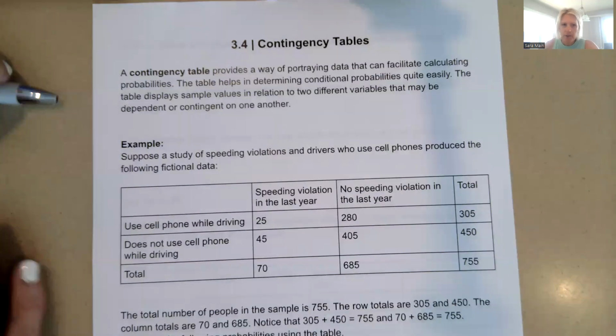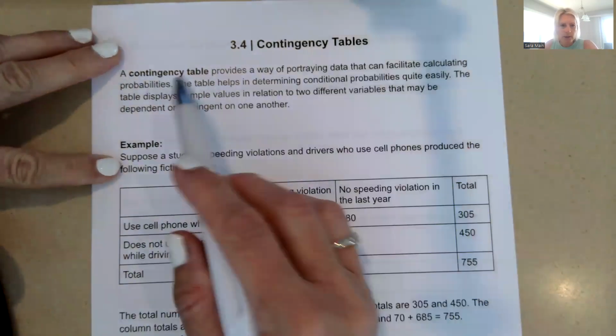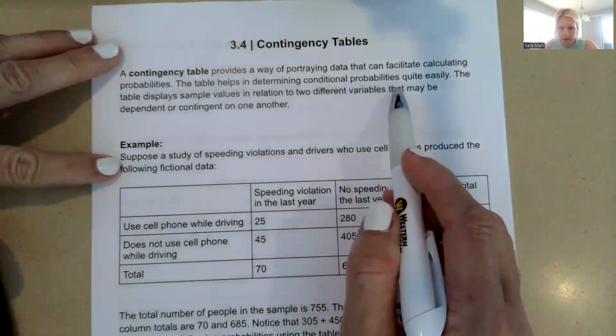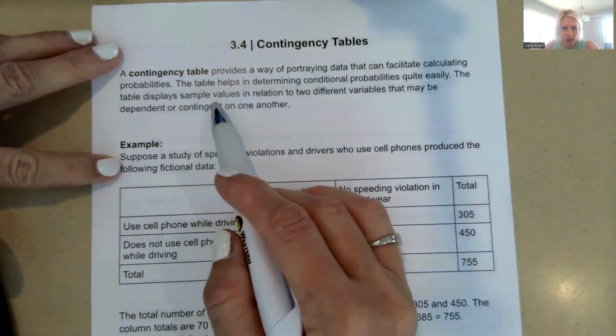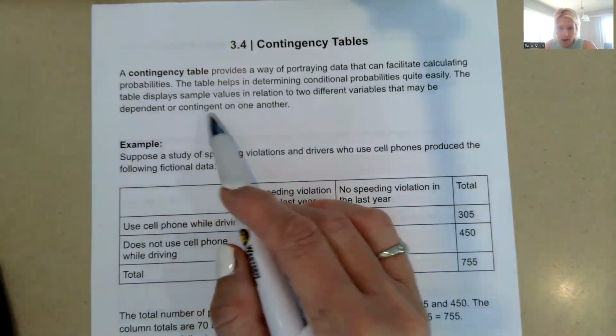A contingency table provides a way of portraying data that can facilitate calculating probabilities. The table helps in determining conditional probabilities quite easily. The table displays sample values in relation to two different variables that may be dependent or contingent on one another.